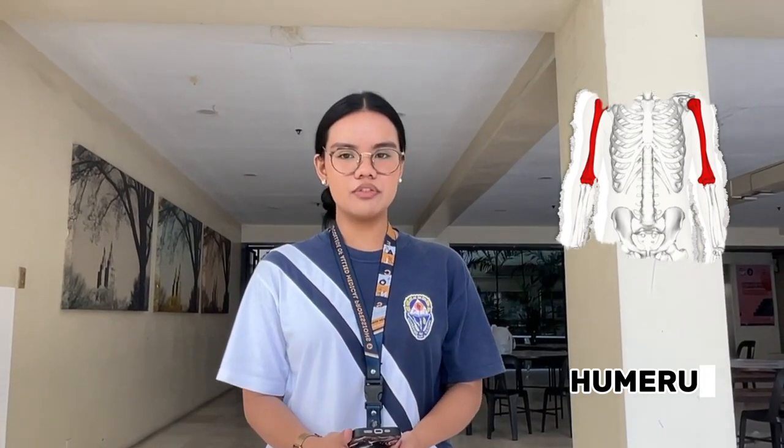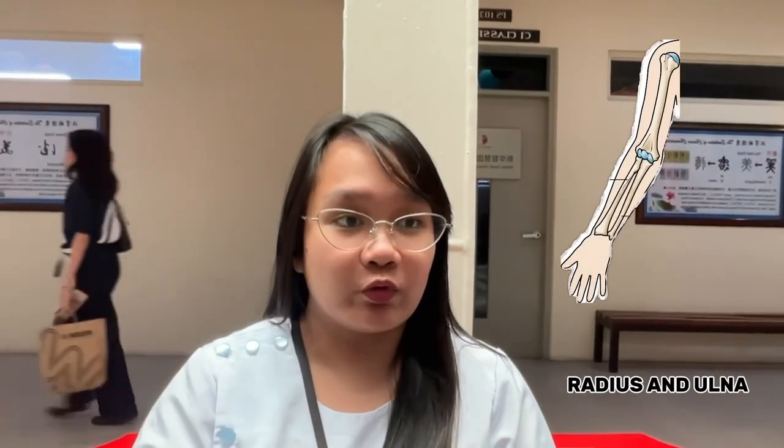Now, let's move towards the upper limbs, specifically at the upper portion of our body. Here we find the humerus. The humerus is the long bone of the upper arm that connects the shoulder to the elbow. It allows a wide range of arm movements such as lifting, pulling, and pushing, making it important for movement and mobility. Just below the humerus, we can also observe the radius and the ulna, the two bones of our forearm.